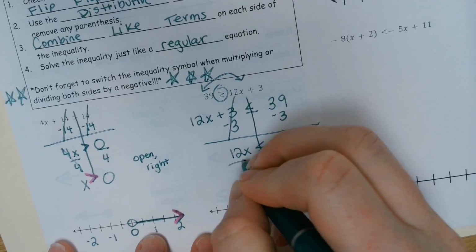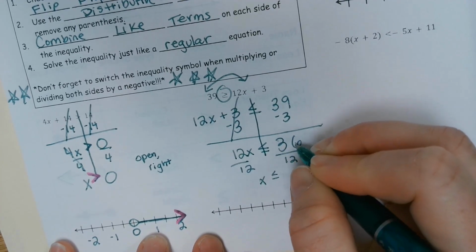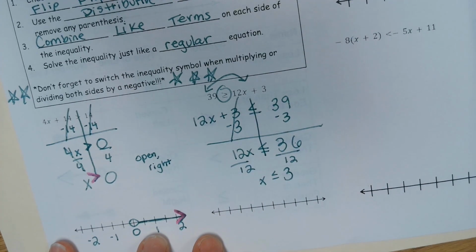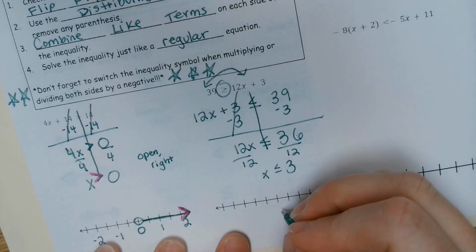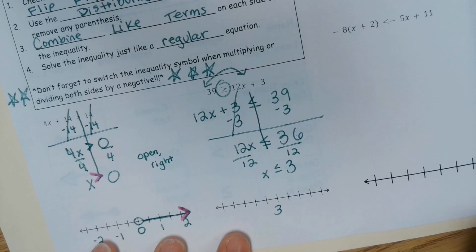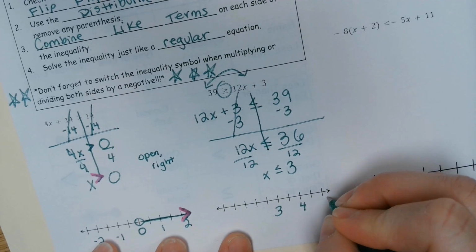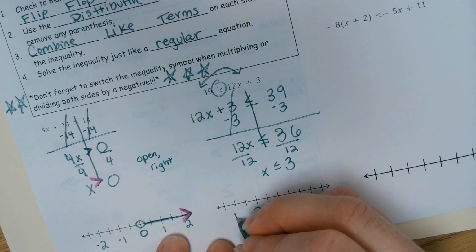And then divide by 12. 36 divided by 12 is 3. So put 3 in the middle of your number line. When we go right, we have bigger numbers. When we go left, we have smaller numbers.